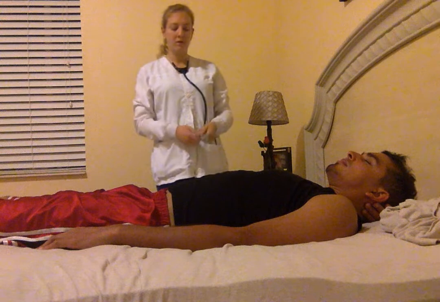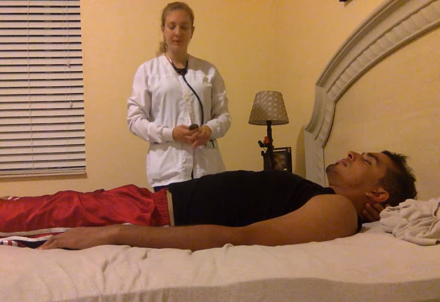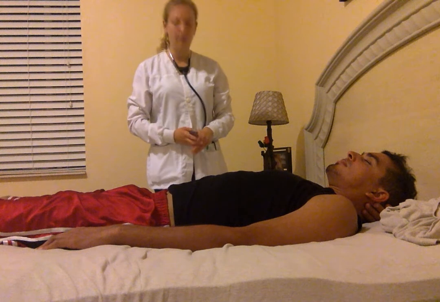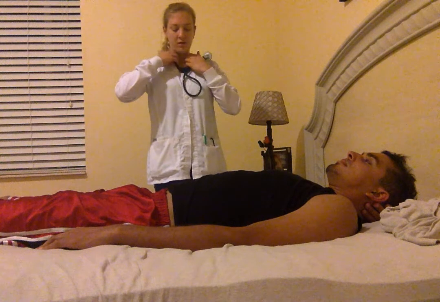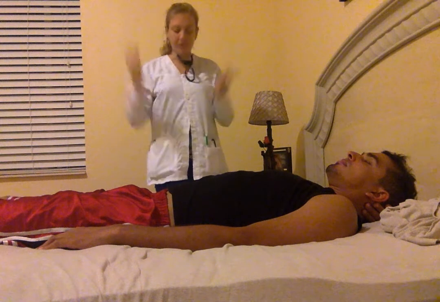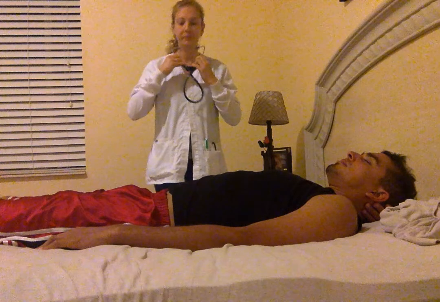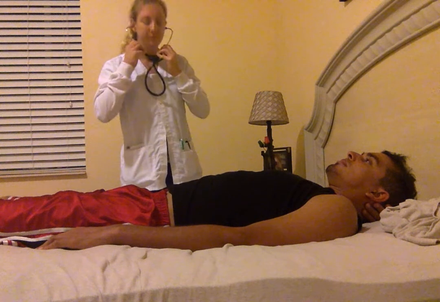Next, I'm going to also auscultate the epigastric area over the aorta, the renal, iliac and femoral arteries. I'm going to note any venous hum or bruit.